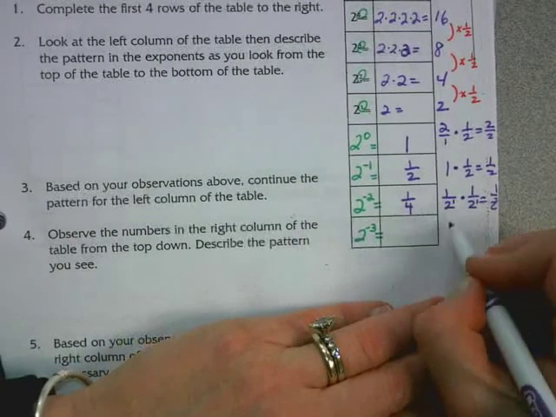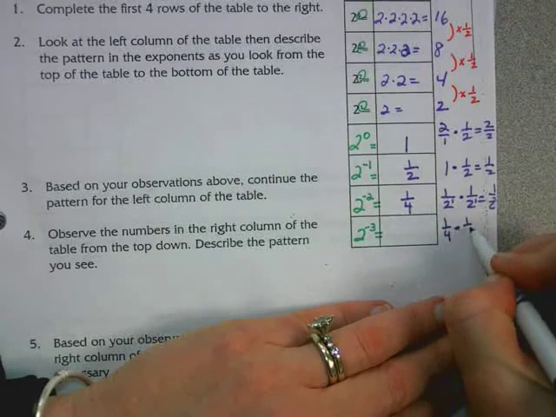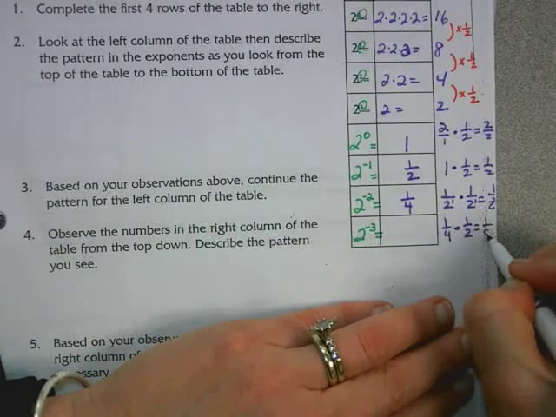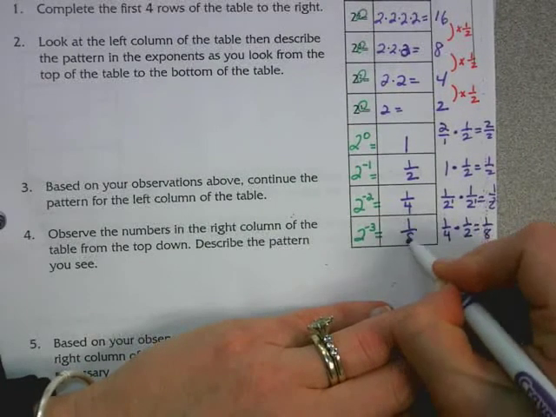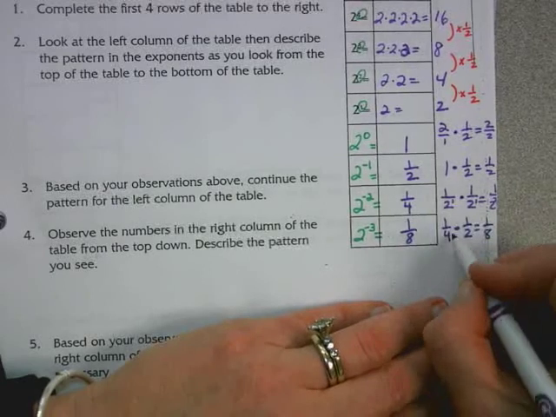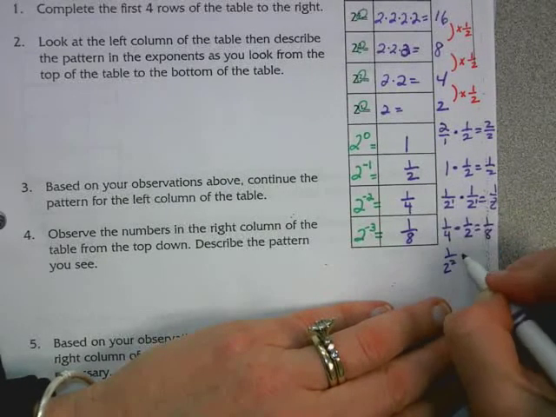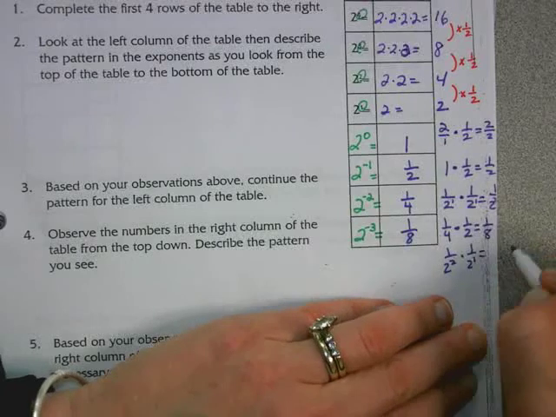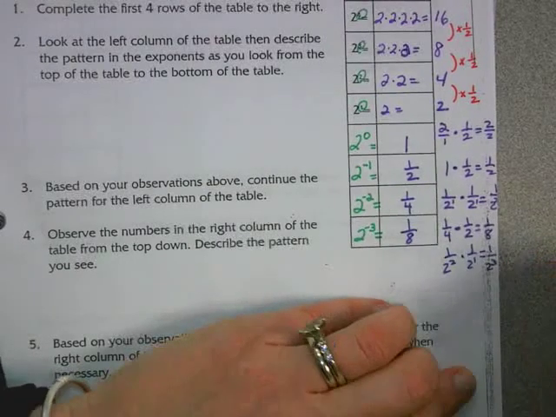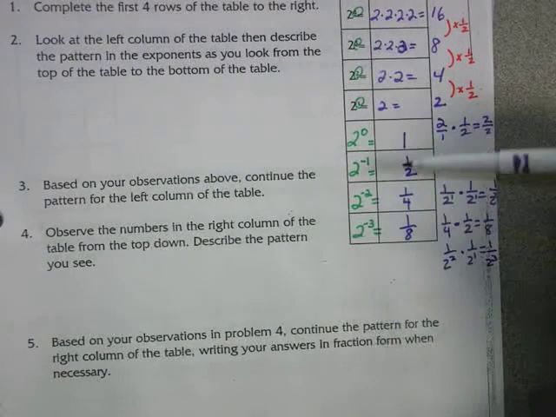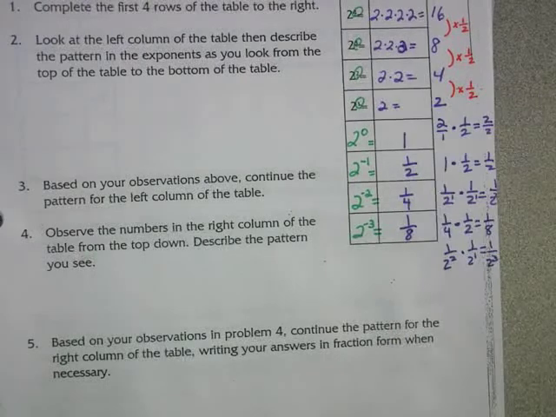And now we have 1/4 times 1/2 is 1/8. But what's another way to write 1/8? That could have been 1 over 2 to the 2nd, taking my original answer, times 1 over 2 to the first is 1 over 2 to the 3rd, because we add the exponents when we're multiplying. Okay, so that's what we have here.